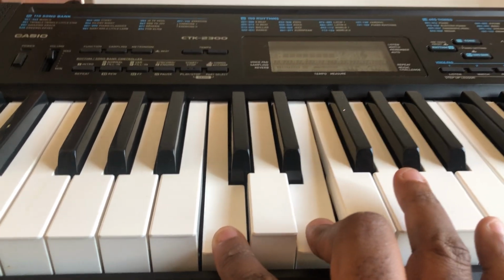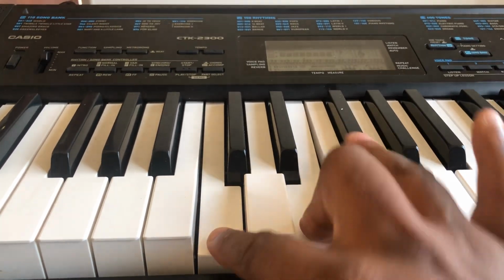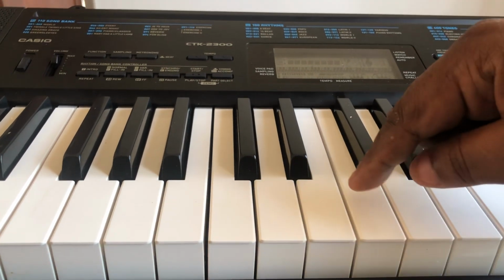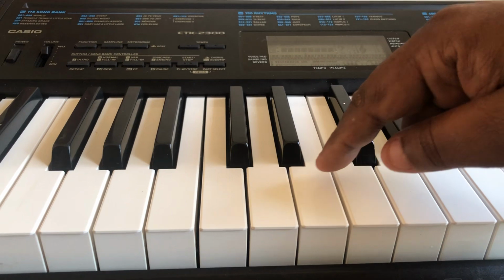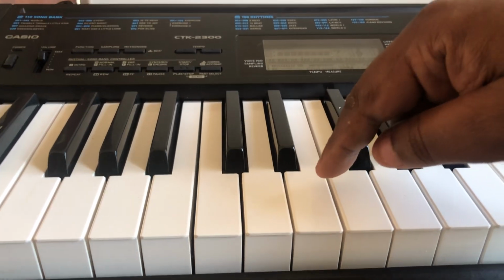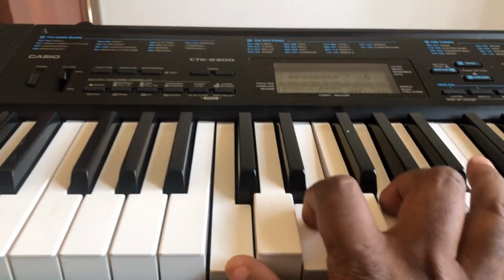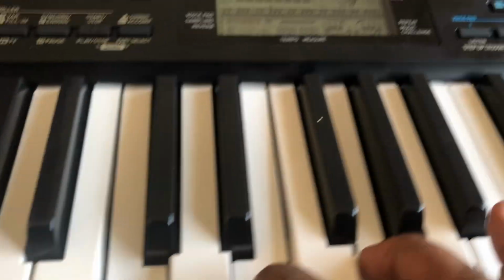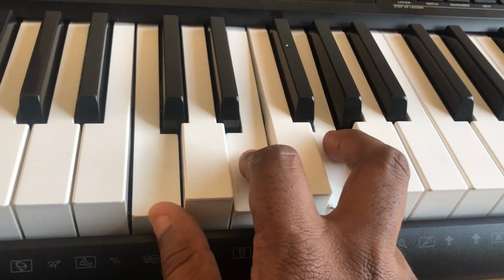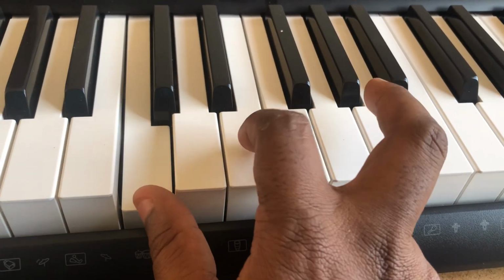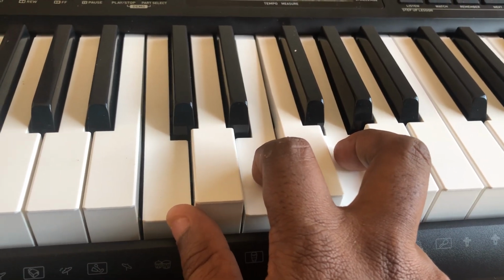From this third, we are going to count 3 half steps. From this E, we're counting 3 half steps. I said 1 2 3, and we landed on a G note. Can you see? Now the chord of C has got C, E, G. We play that together. That will give you a C chord.